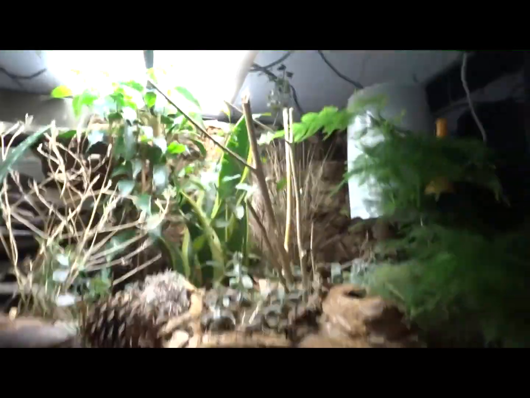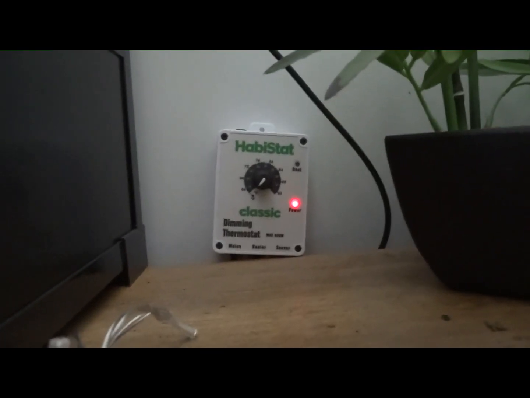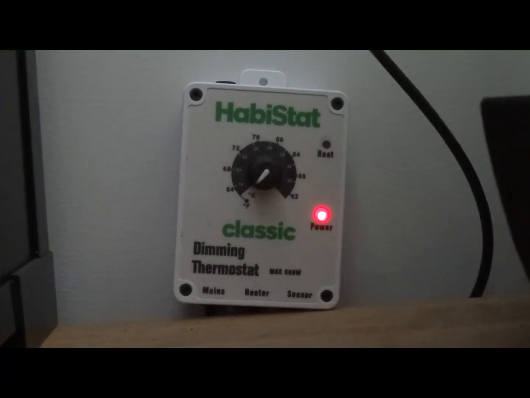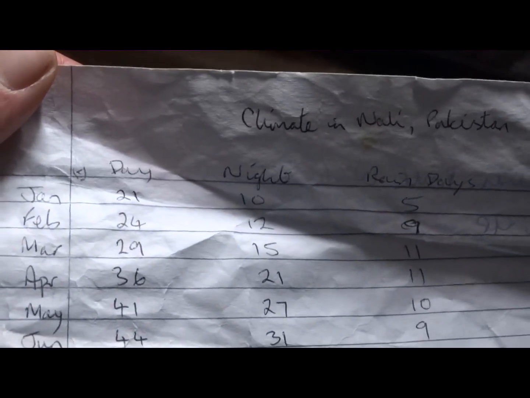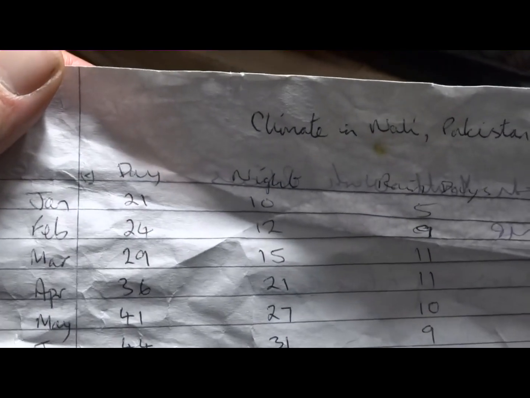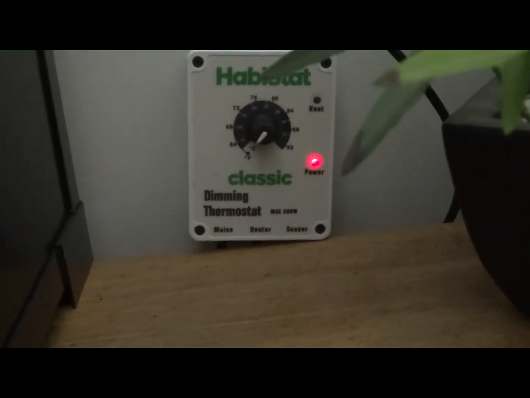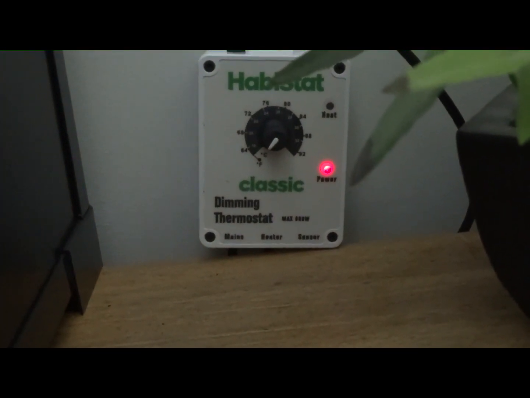Okay, right. I'm not sure if I've explained that well, but the thermostat now is on the lower setting. Then as we approach February, if we look at the climate plan again, in Feb the daytime temperature on average is about 24, so the thermostat setting can go up a little bit.